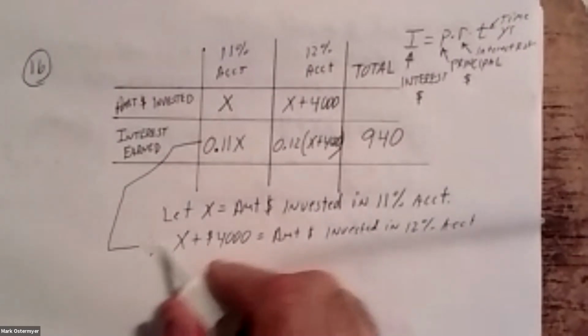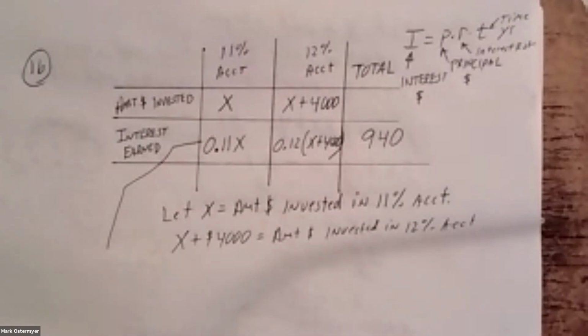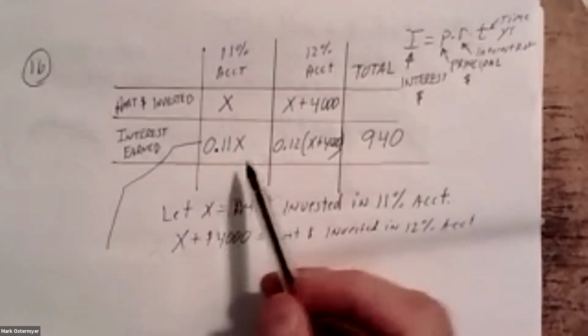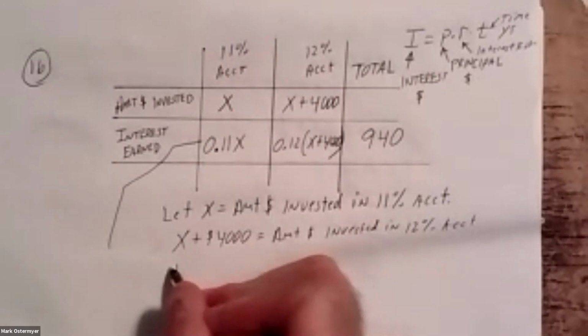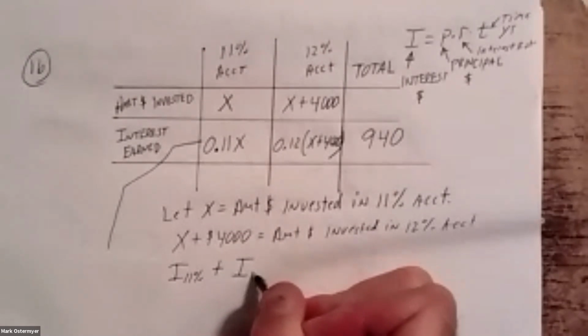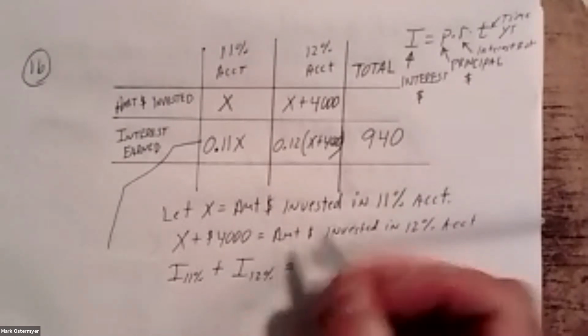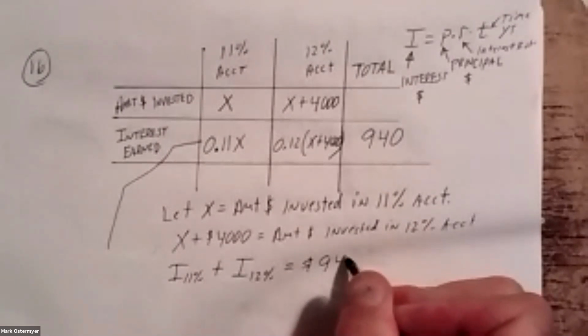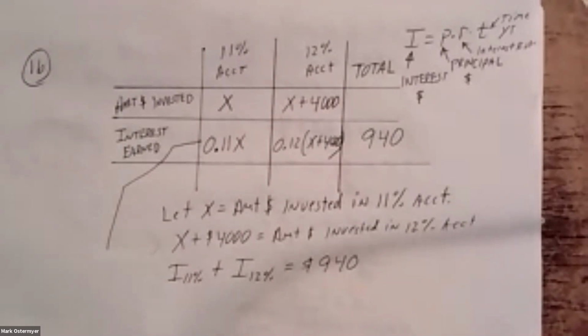So this last row is going to give us our equation that we need to set up. If I take the amount of interest earned from the 11% account and add it to the amount of interest earned from the 12% account, that better be equal to the total amount of interest earned, which they told us is $940 after 1 year.